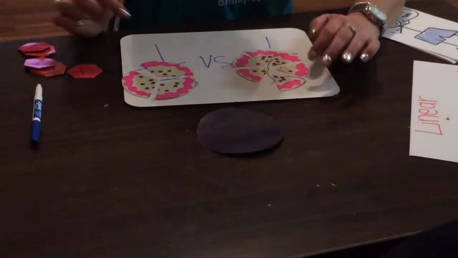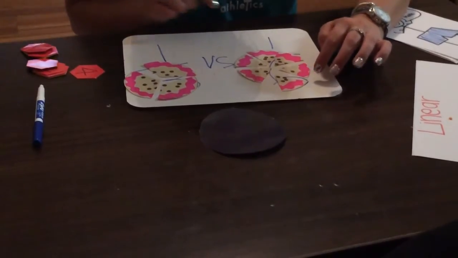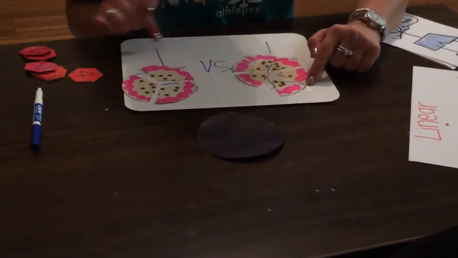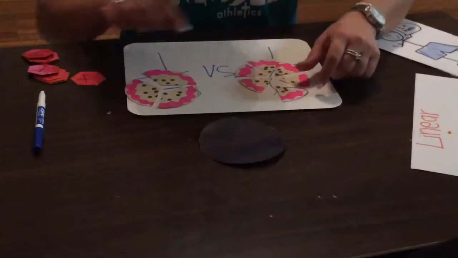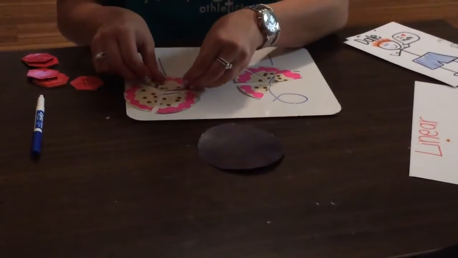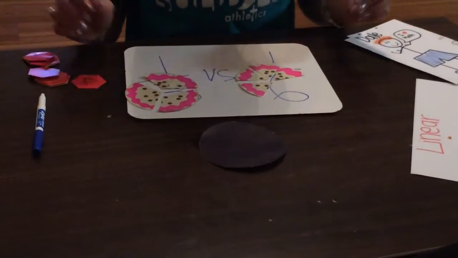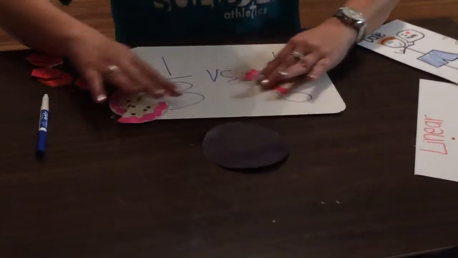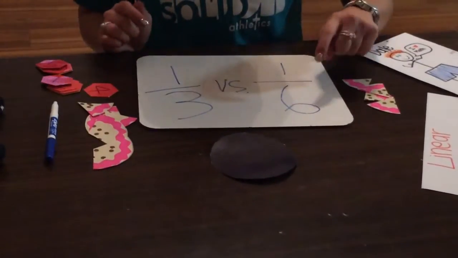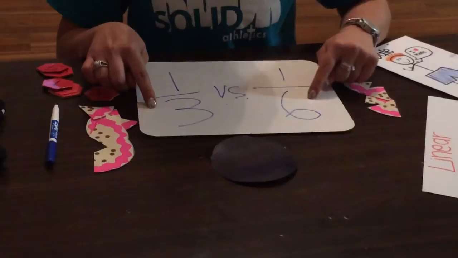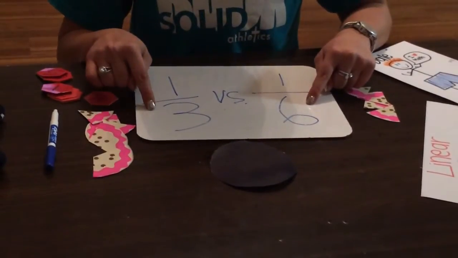So in order for 1/6 to be equal to 1/3, we need 2 sixths. So that's what a lot of kids have problems with, because they just go ahead and look at the denominator and say 6 is bigger than 3, so 1/6 must be bigger than 1/3.